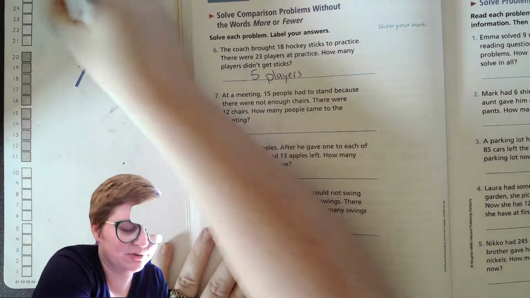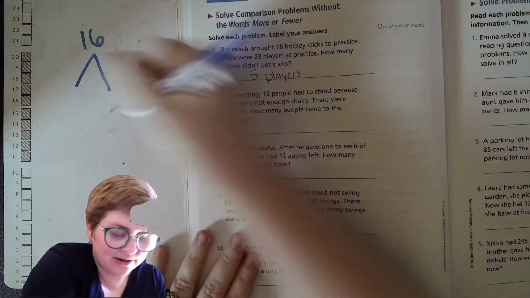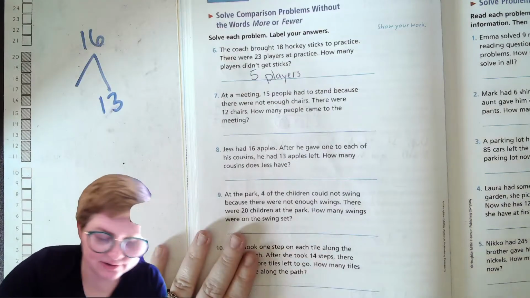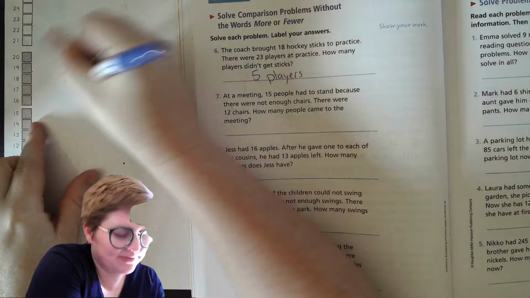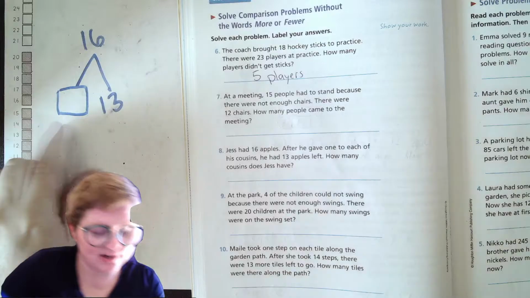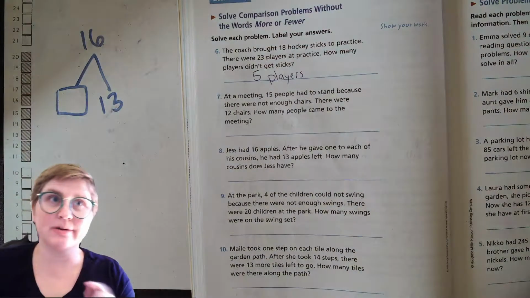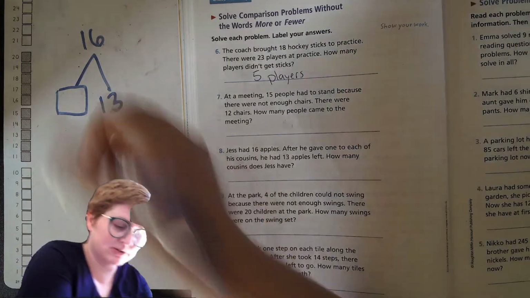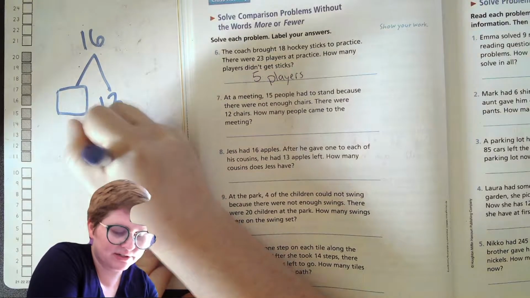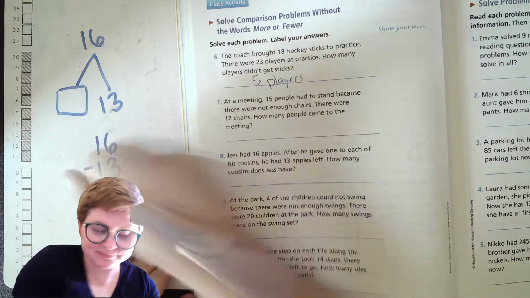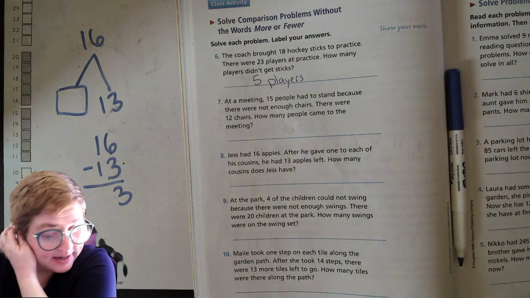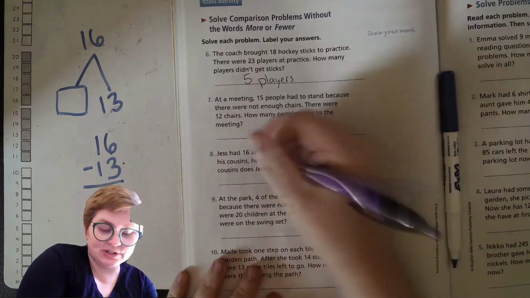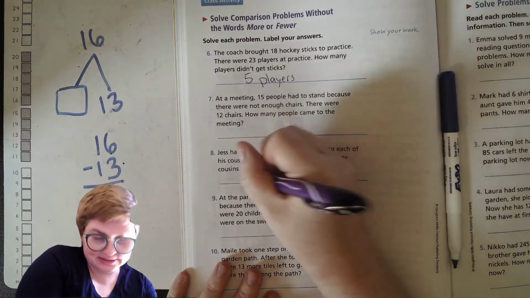So we have our total of 16. Our remaining apples are 13, and our apples that were given away are over here. How do we find that amount? We do our 16 minus 13, and it's 3. So that means he gave away 3 apples, 1 to each cousin, so there are 3 cousins.